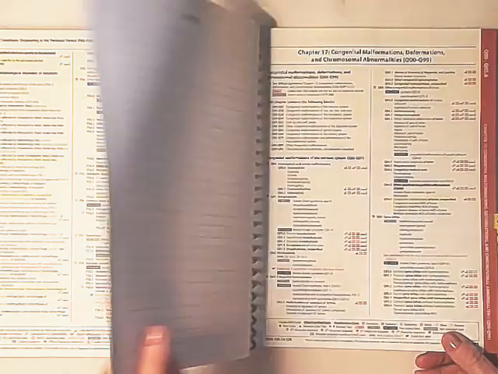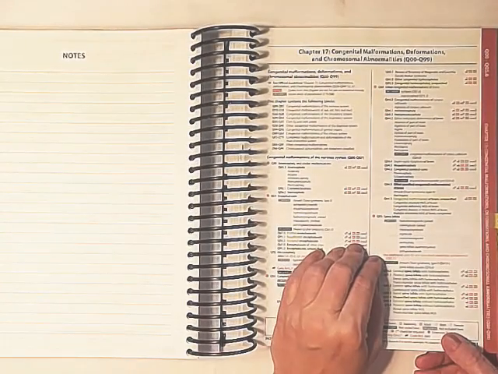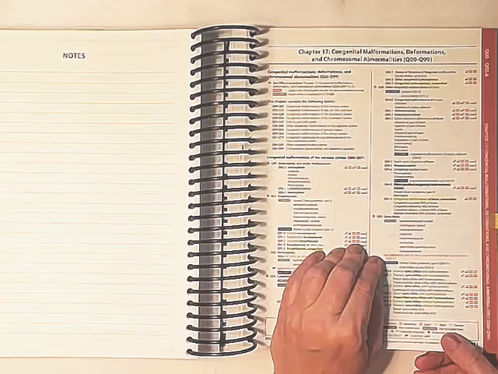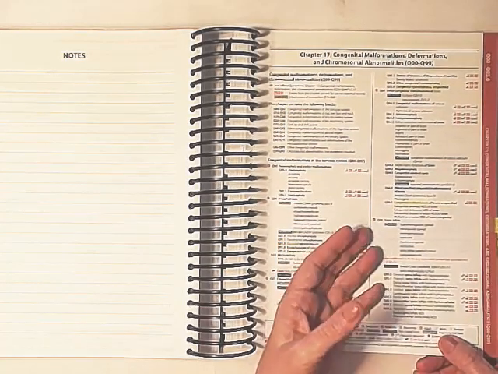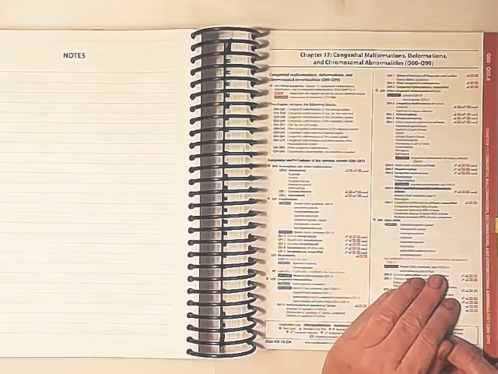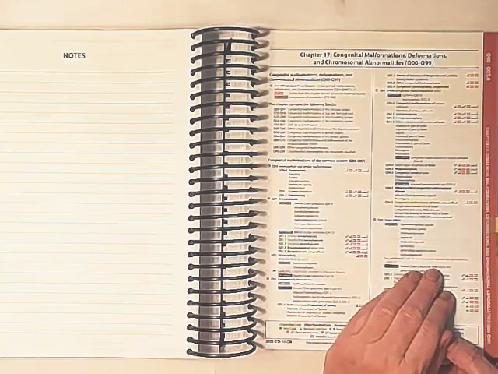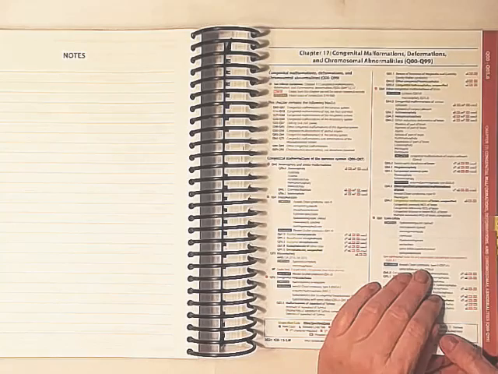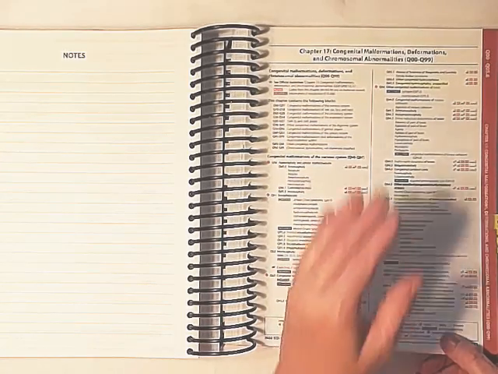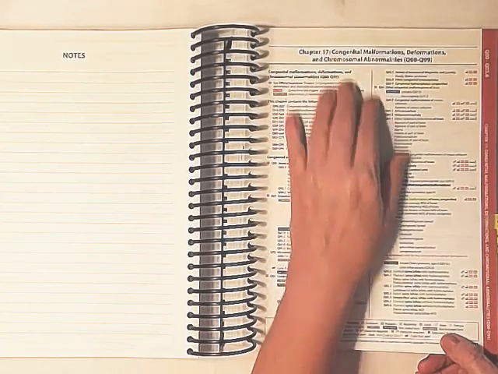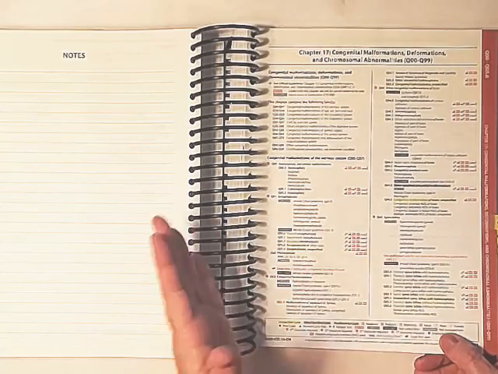Who knows? Chapter 17 are congenital malformations, deformations, and chromosomal abnormalities. So deformed type of scenarios. Down syndrome would be in here. Chromosomal issues are in here. Anything congenital. There are some codes in here, especially congenital malformations, that may follow the person for life.